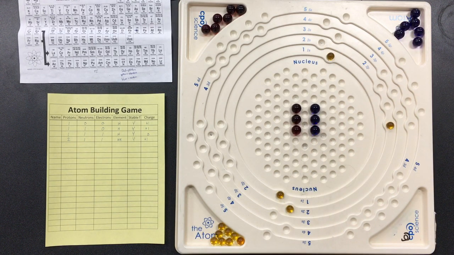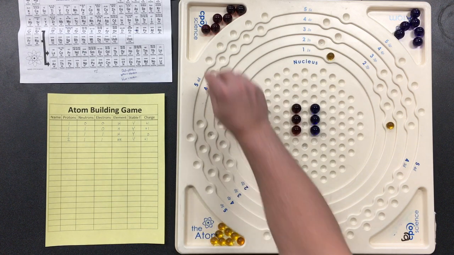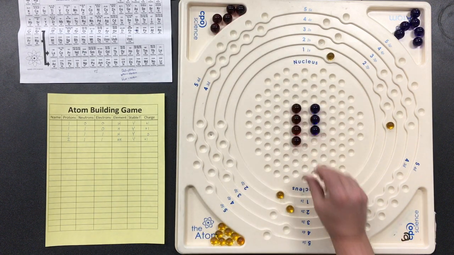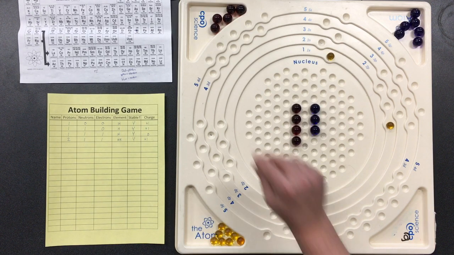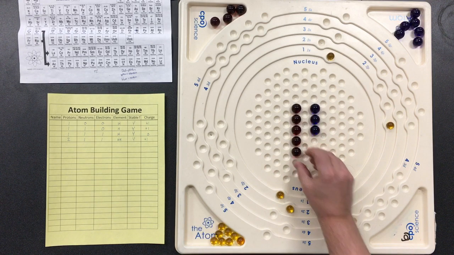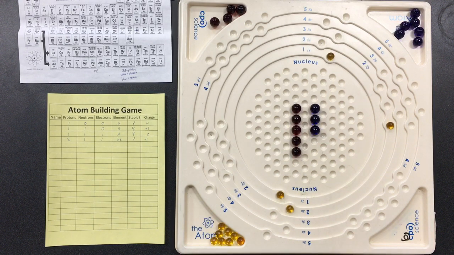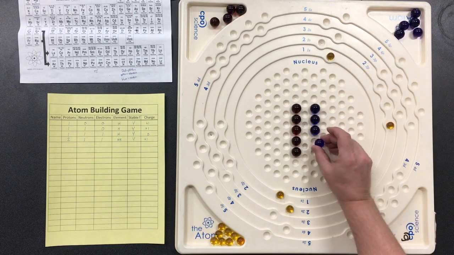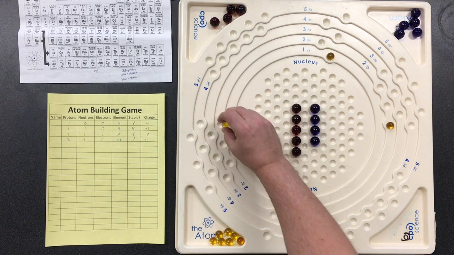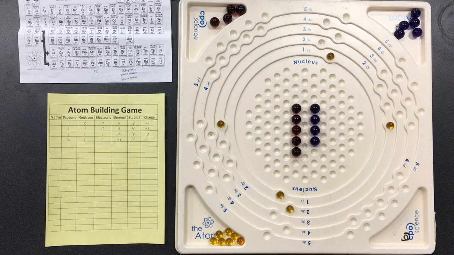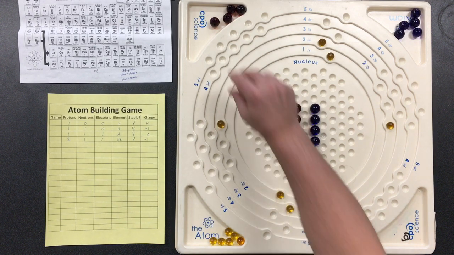Add a proton. Add a proton. Add a neutron. Add an electron. Add another electron. Add a proton.